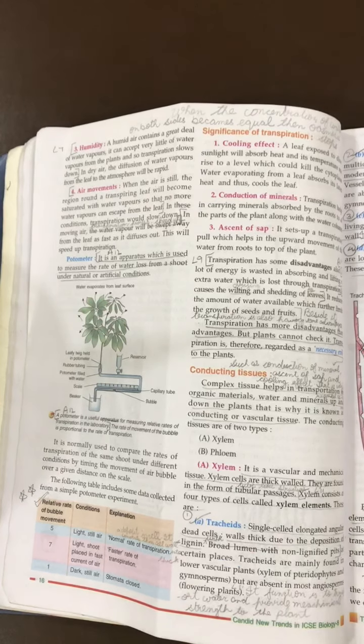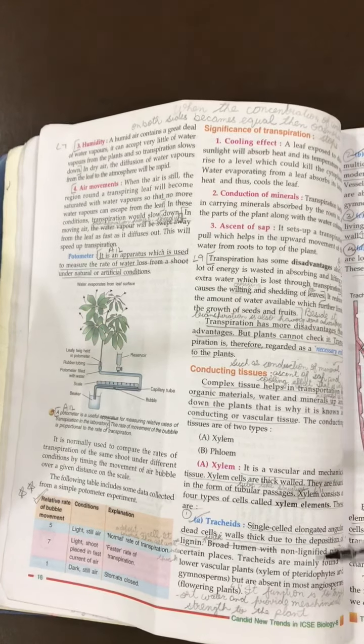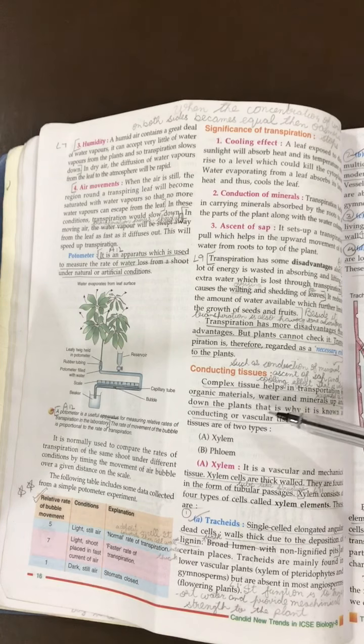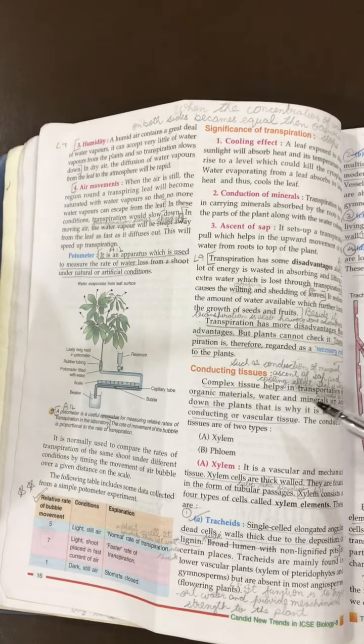Dear students, we are going to start with the conducting tissues. Complex tissues help in transportation of organic material, water and minerals up and down to the plants. That is why it is known as conducting or vascular tissue. We have read earlier that tissues in plants are of two types, the simple and permanent, and in permanent we have simple permanent tissue and complex permanent tissue.